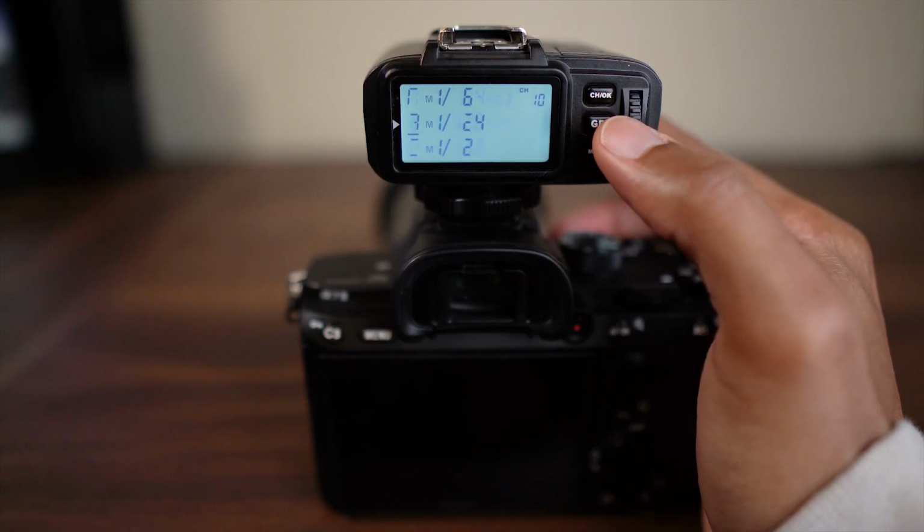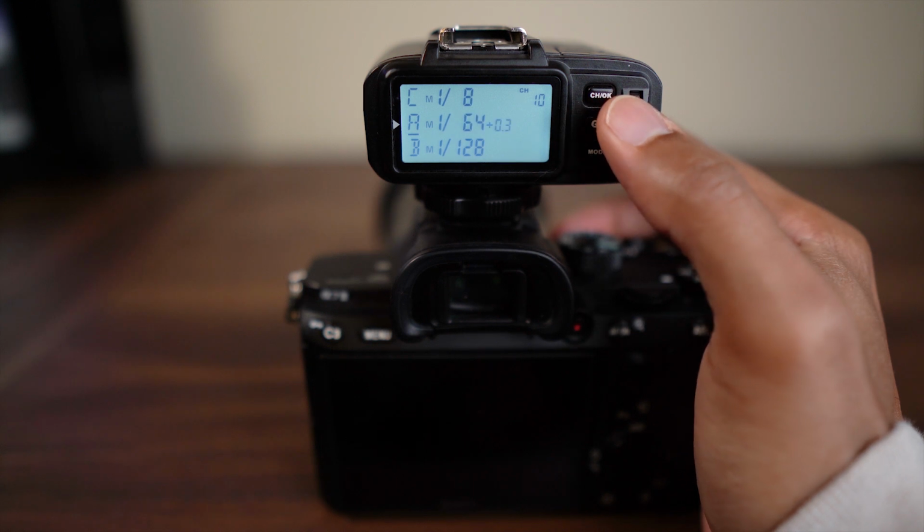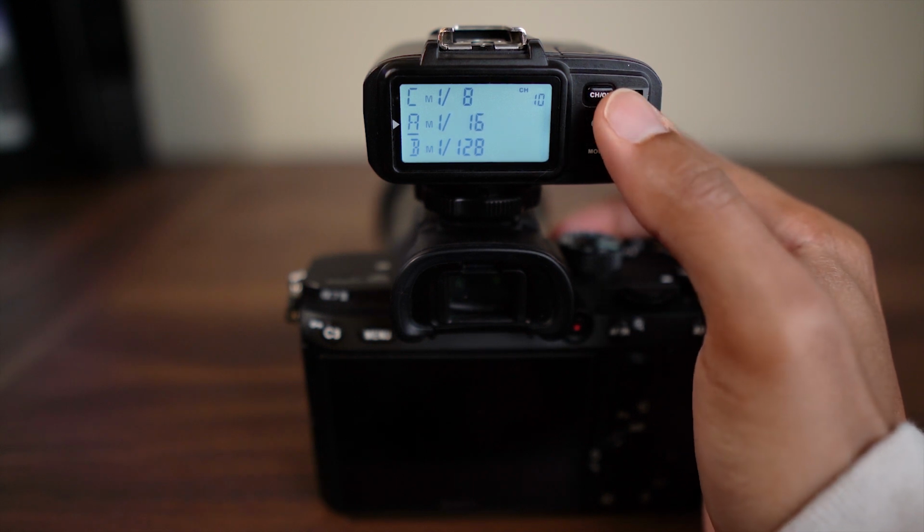With groups, you're going to be able to control individual lights. On your trigger, you can set different groups. Let's say you have 3 flashes that you're using. You have group A, group B, and group C. Each of these groups are individual lights, and you can change the settings with each light. And with these groups, you can also change the mode. You can shoot TTL, you can shoot manual. I shoot manual about 90% of the time. It's just going to help you individually control each light.